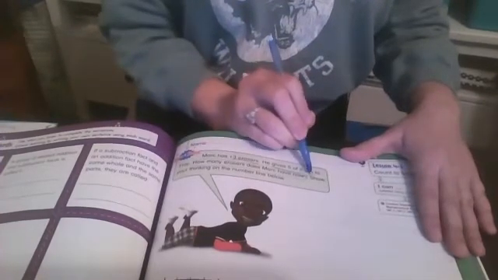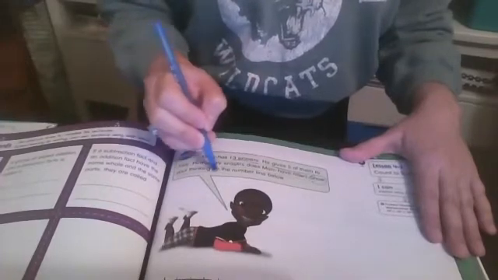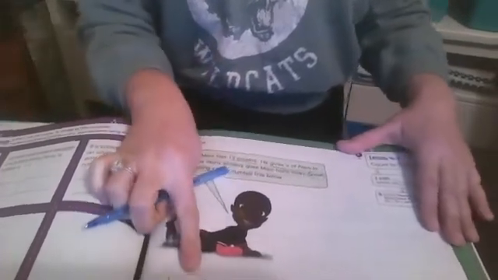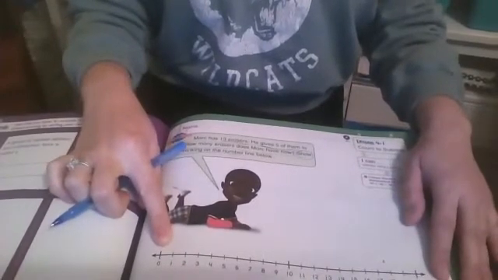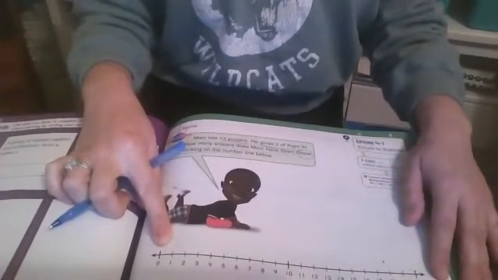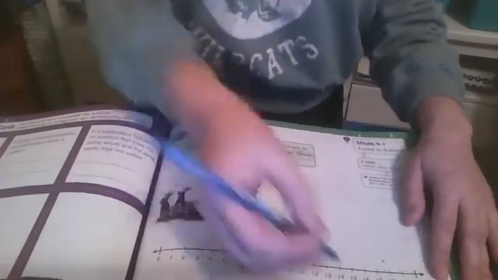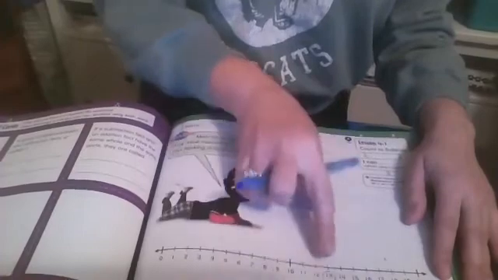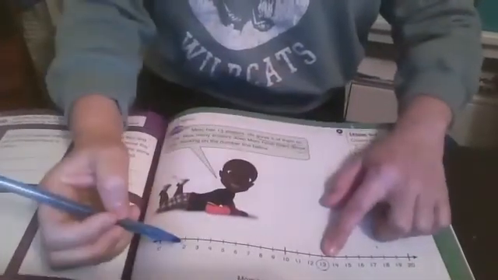My directions are to show your thinking on the number line. Here's our number line here. To begin with, I'm going to find on the number line the amount of erasers that Mark had at the beginning. At the beginning, he had 13. So I'm going to go ahead and circle 13 right there. And you can go ahead and do that in your book as well.